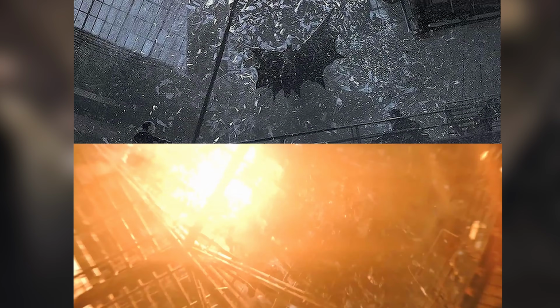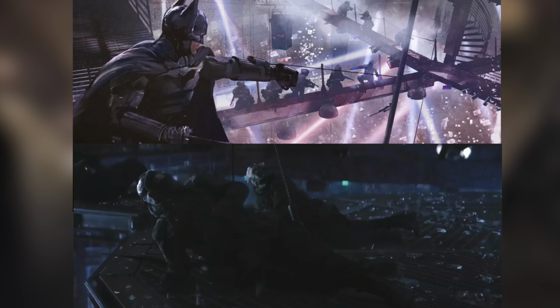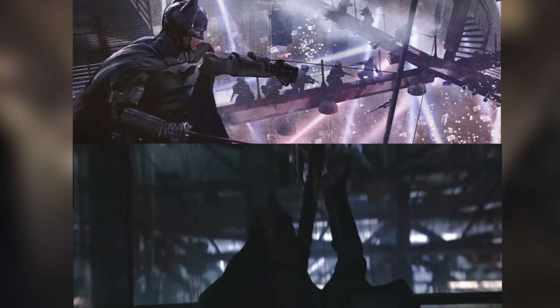And then once he does hit the rafters here, it does dive into those darker blues, which the concept art leans more heavily into. And then the grapple guns into these Riddler goons' legs and that spin move back.